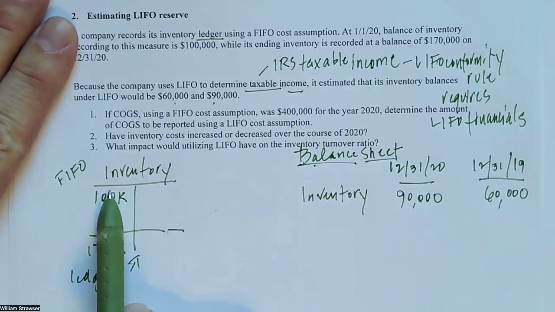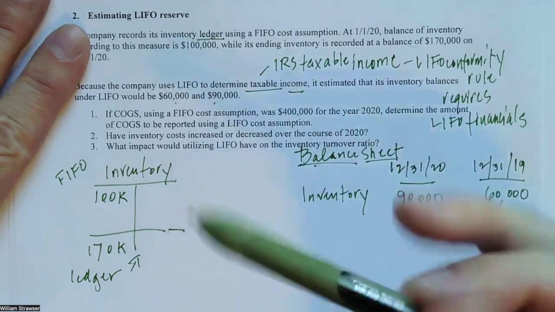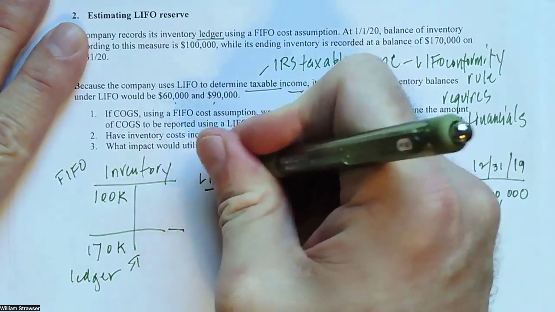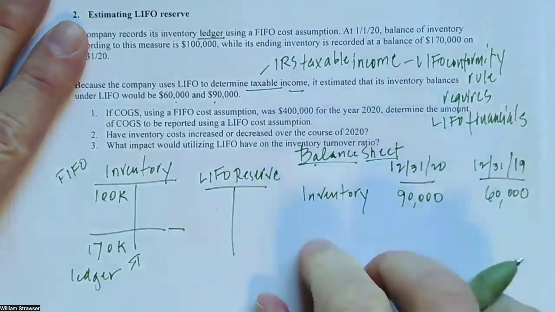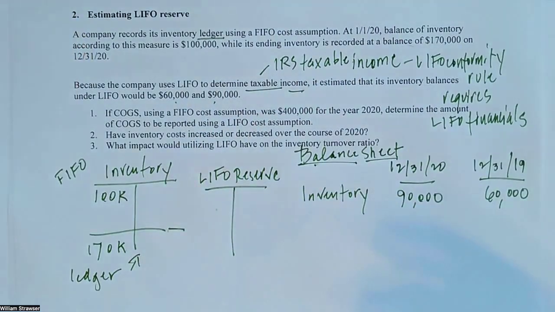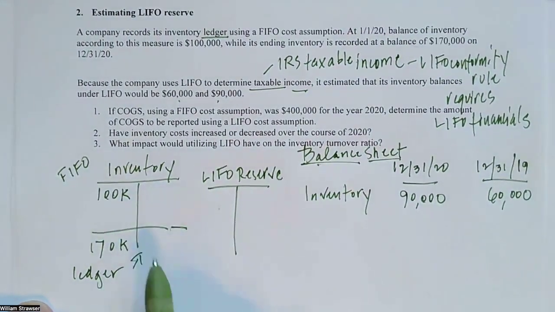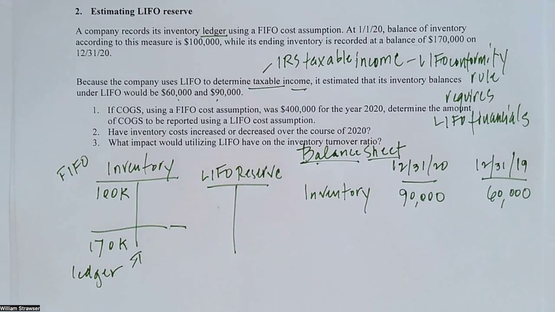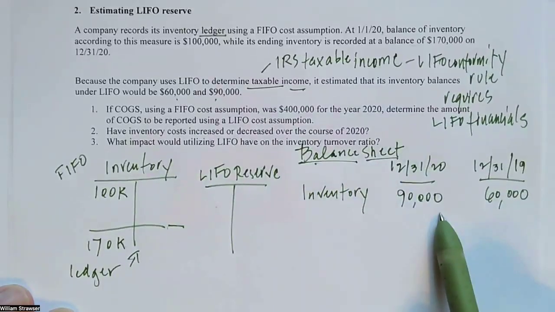So, how the company actually makes this change is through a contra asset, which hopefully you understand by now, the LIFO reserve. And this contra asset, like all contra assets, will pair up with a primary account, in this case, the inventory account, and it just acts as a modification to this account when we put it on a financial statement.